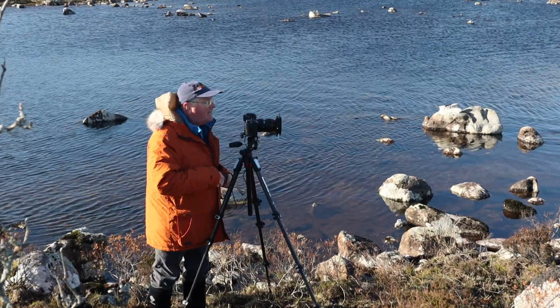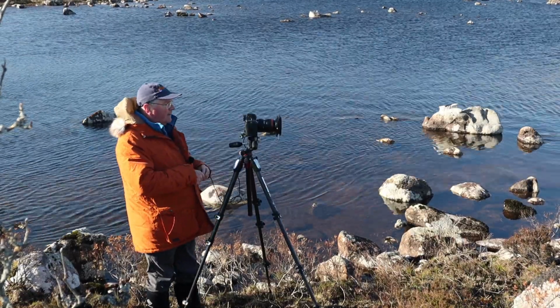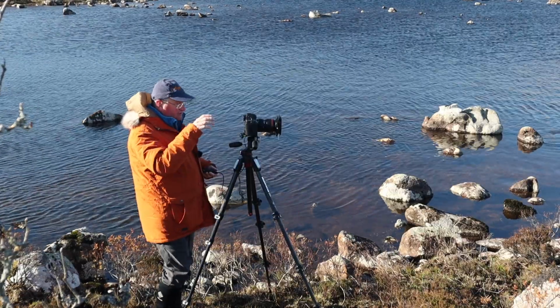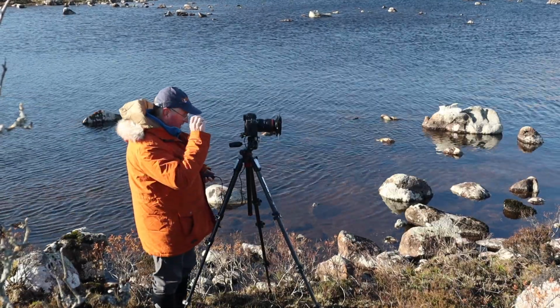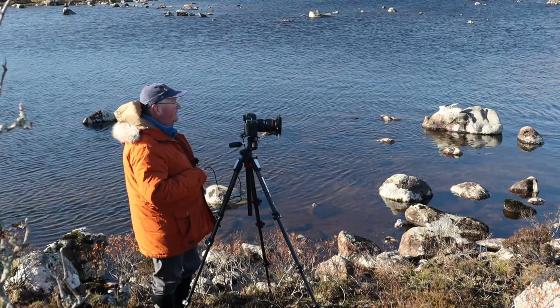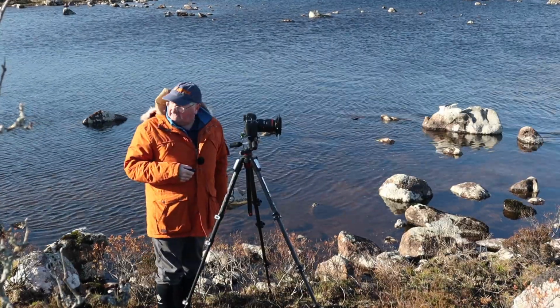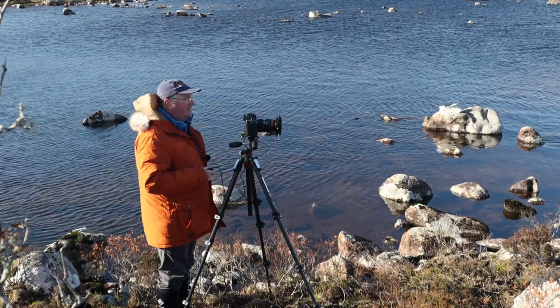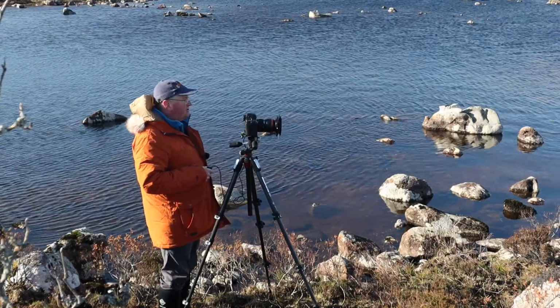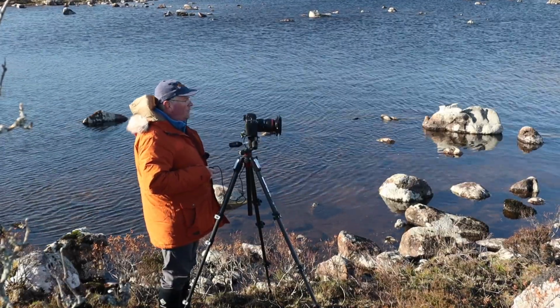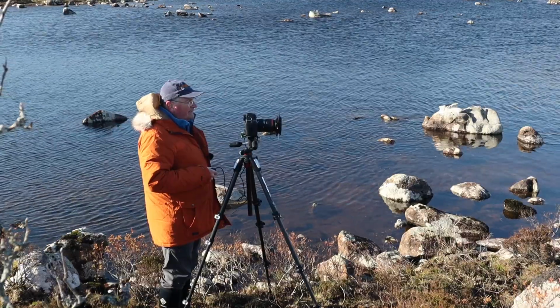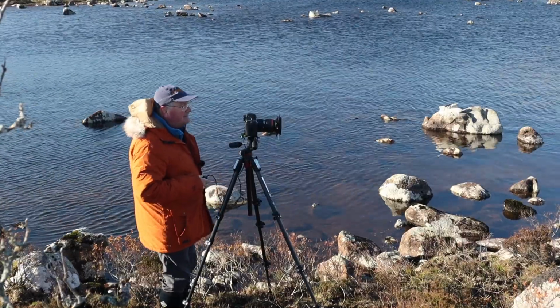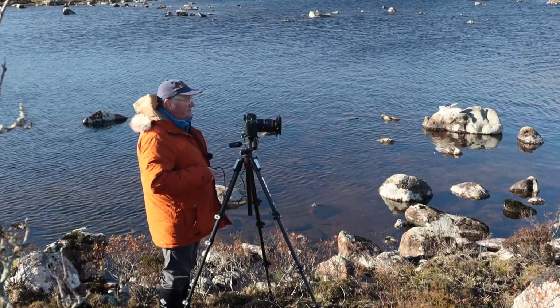So this is going to be my last image here. What I'm trying to do is get a composition of the tree and the rock and the mountains in the background. The only thing is the breeze has really picked up and the tree is shaking and moving around, so I'm hoping it doesn't have too much of an effect in the long exposure image. I'm sure it will.